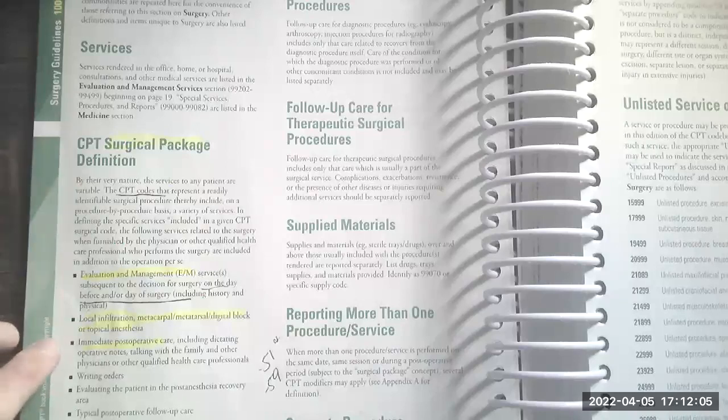Immediate postoperative care. So this is dictating notes, telling the family, hey, your family member is okay, talking with the other doctors and nurses to kind of sum up what has happened or transfer care, whatever needs to happen. That is included as well. Things that happen immediately after the surgery that just relate to wrapping up that surgery and being a quality provider who's communicating what needs to happen next. That is included in the CPT code. We don't bill that separately.